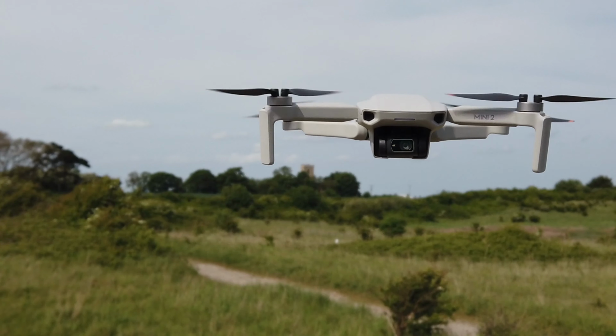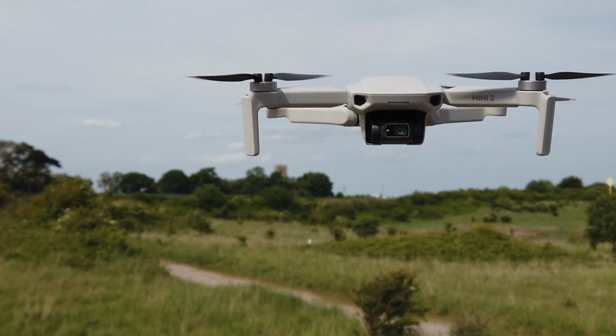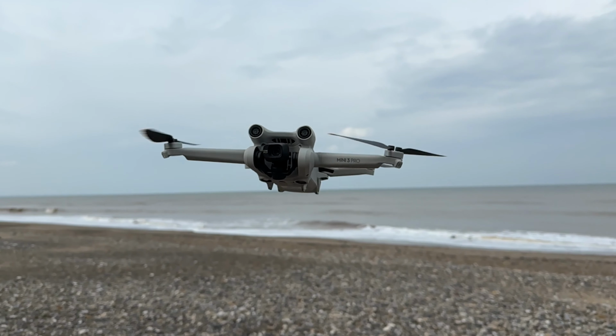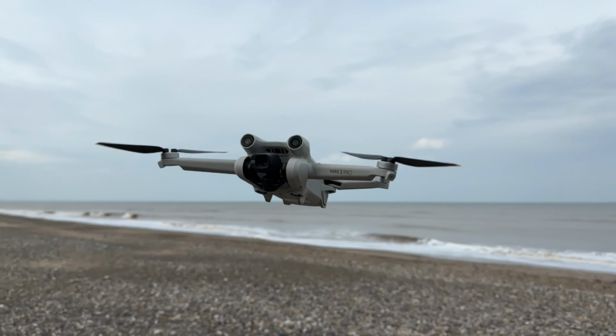Now, I've also been out flying a couple of the old favourites of the channel, the DJI Mini 2 and the DJI Mini 3 Pro, only because I know that so many of you have still got these drones and they are still absolutely perfect to fly and still do a fantastic job.